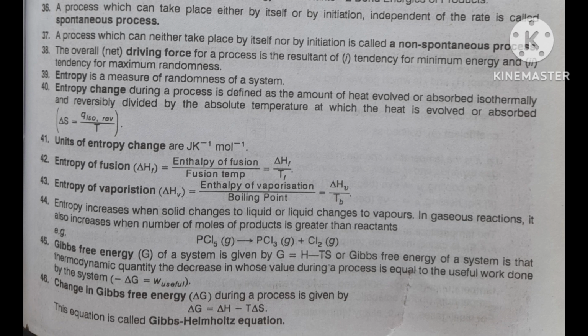And suppose there is decomposition of ammonia. When ammonia breaks, 2NH3 will give you four molecules, one mole nitrogen and 3 moles hydrogen gas. Then the number of moles may increase or decrease, and accordingly entropy will change.